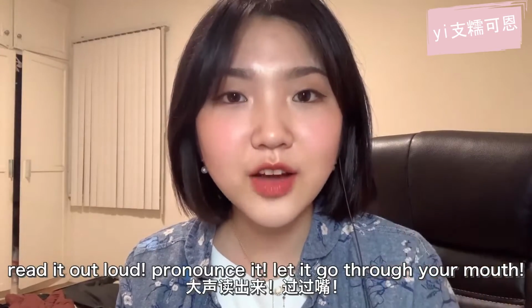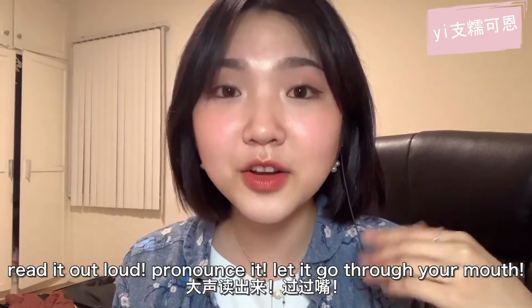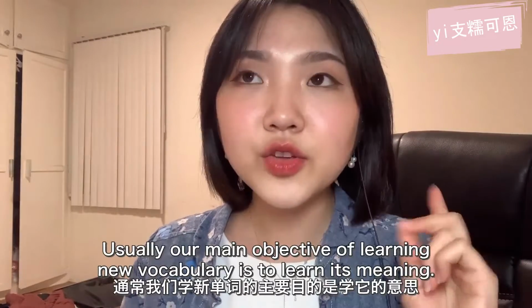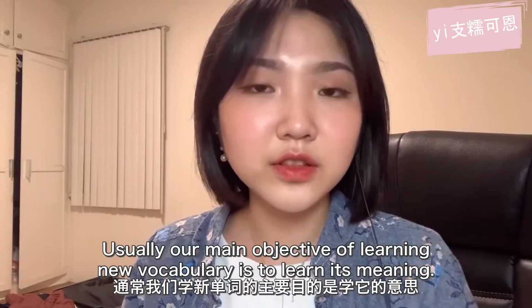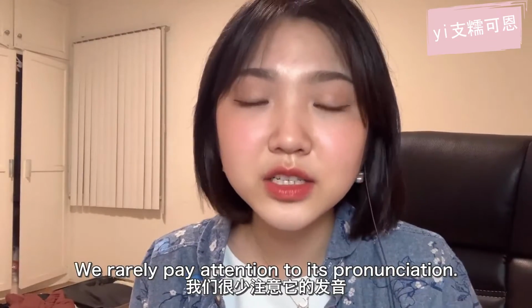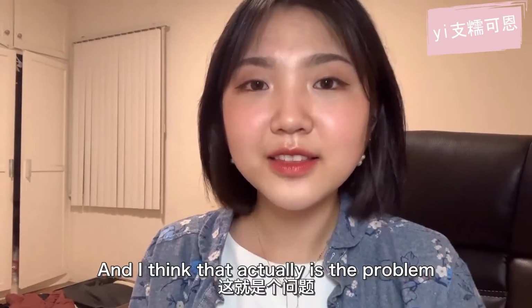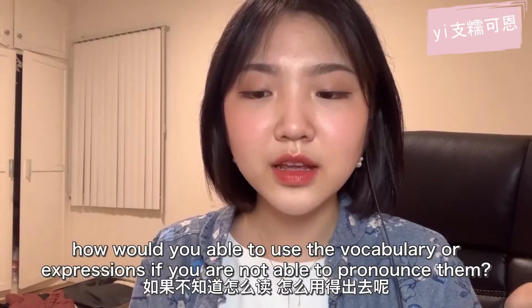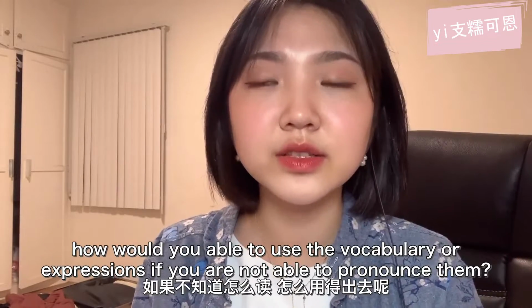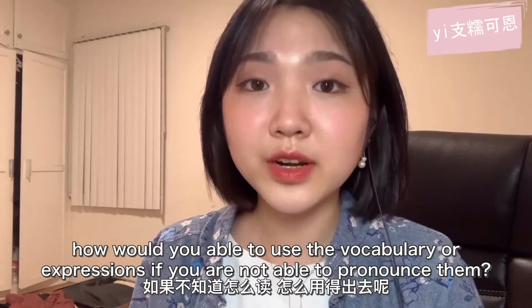Read it out loud, pronounce it, let it go through your mouth. Well, you can think about this regarding your own experience. Usually our main objective of learning vocabulary is to learn its meaning. We rarely pay attention to its pronunciation. And I think that actually is the problem. Like, how would you be able to use the vocabulary or expressions if you are not able to pronounce them?